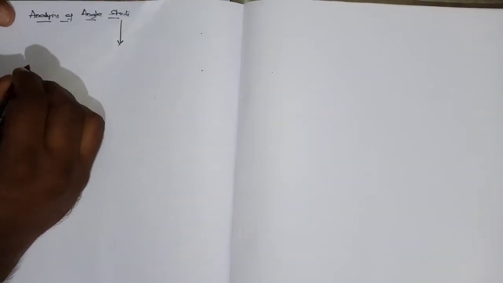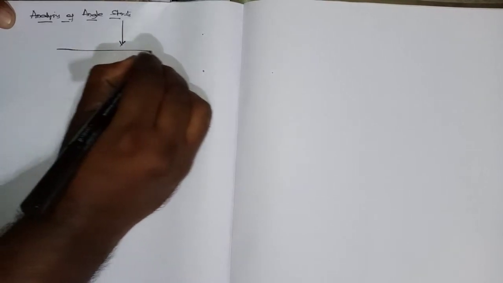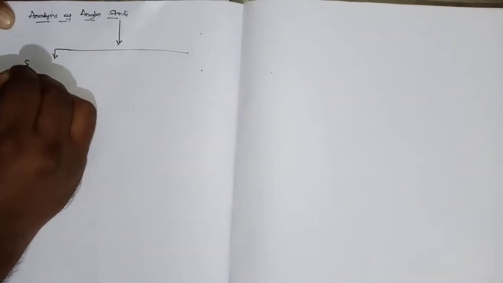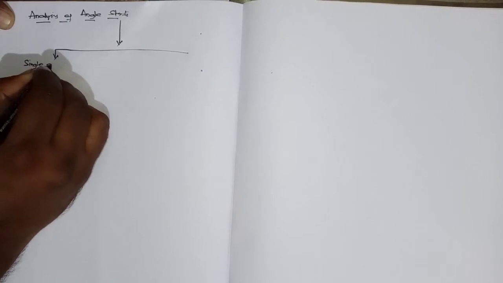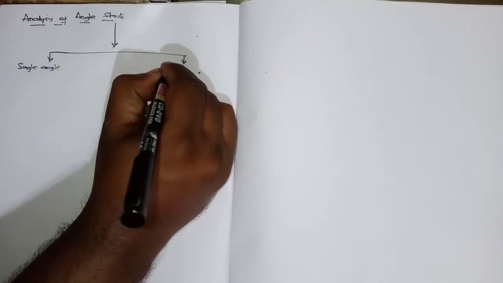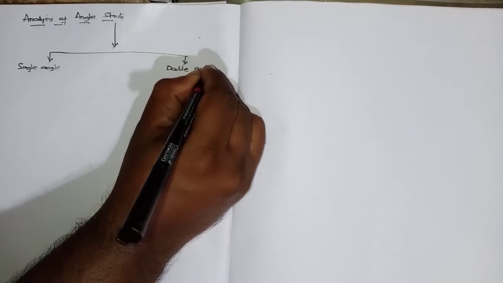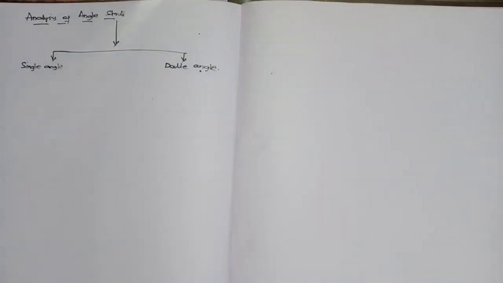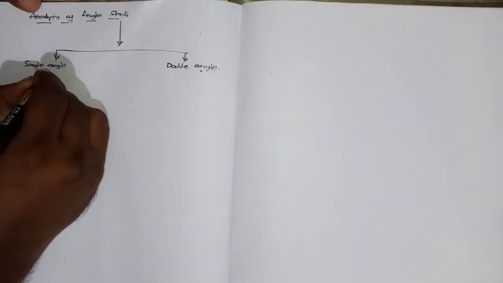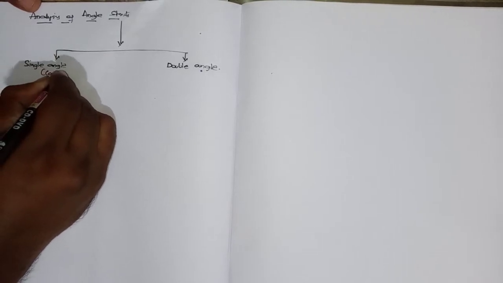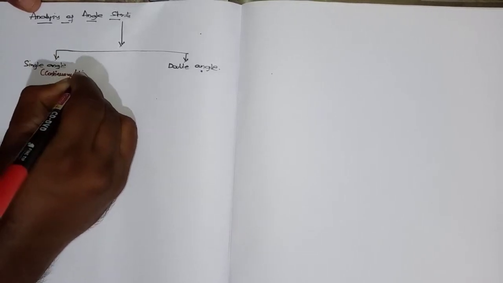Now when I consider this strut, there may be single angle or double angle. Coming to the single angle, there may be continuous or discontinuous.